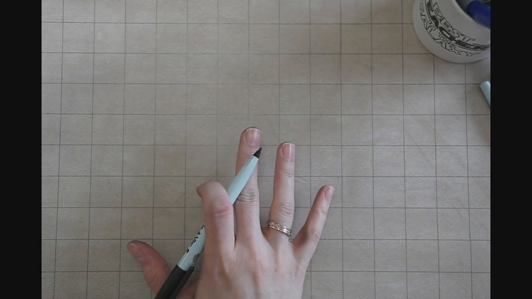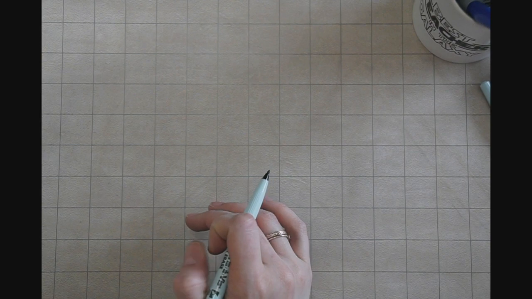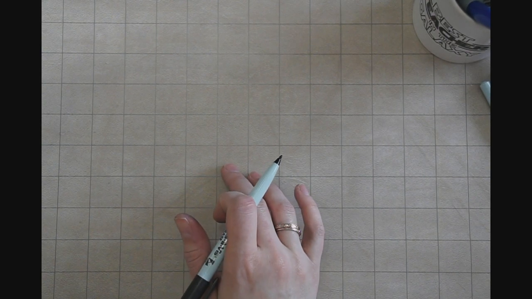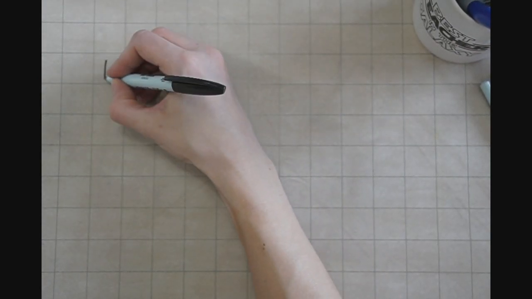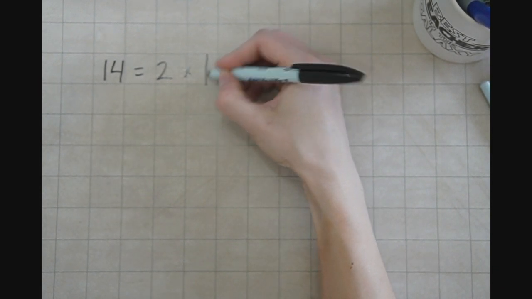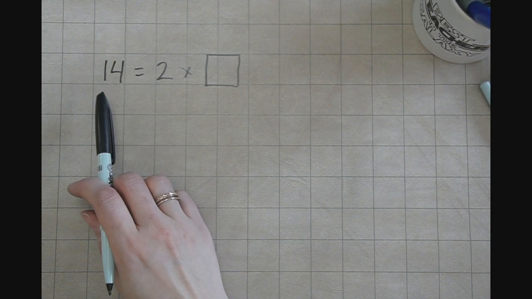For the next bit, we're going to get into that learning target about figuring out what missing numbers are. We are going to use the equal sign and what we know about it to help us do this. So now we're going to solve for some missing numbers using what we've learned about the equal sign and both sides needing to balance. For these problems, you're definitely going to want to write them in your journal and pause the video before I solve them so you can practice. Let's start with this one. 14 equals 2 times mystery number. What could you put in that box to make this equation true?